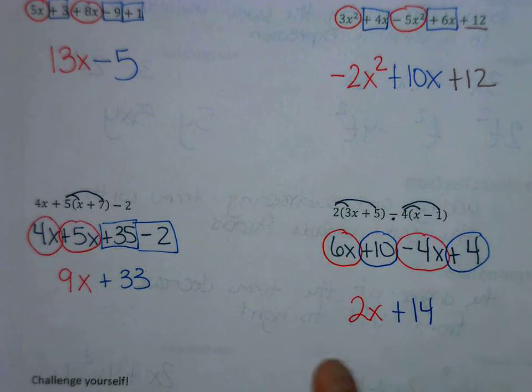This last problem I want you to try on your own, and after you've tried it on your own, you can come and check in with me.